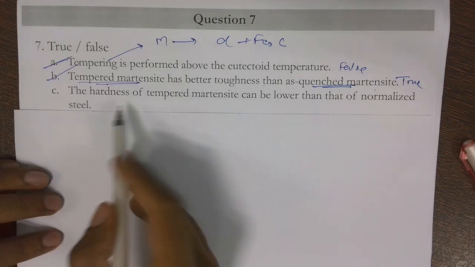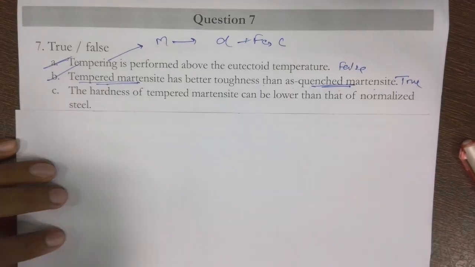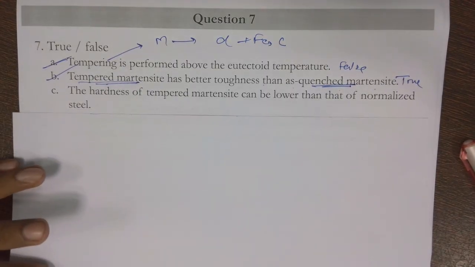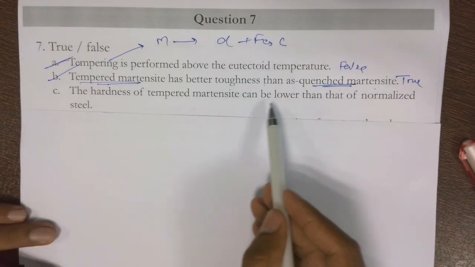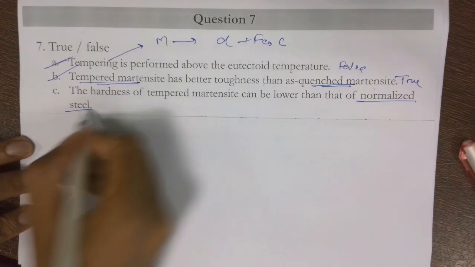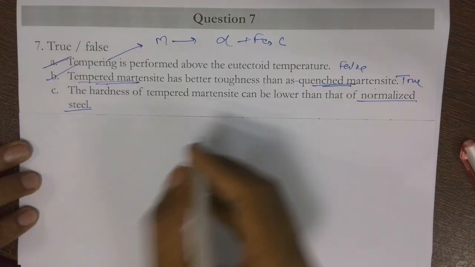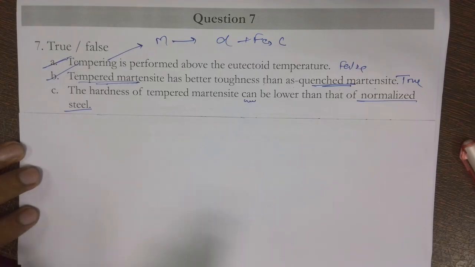See, the hardness of the tempered martensite can be lower than that of the normalized steel. The answer is can. They use the word can. See, again, one needs to be very precise.